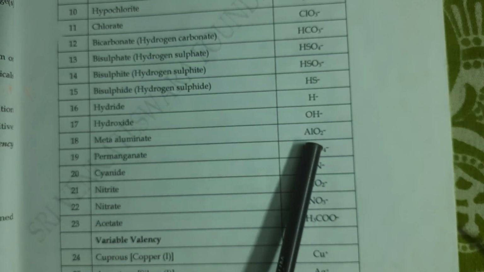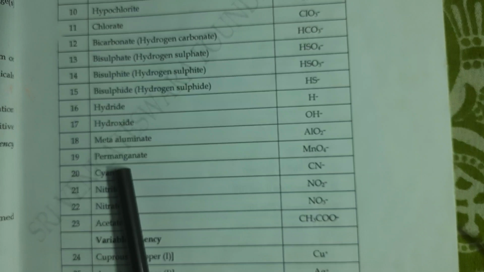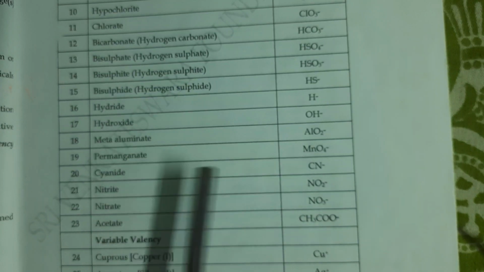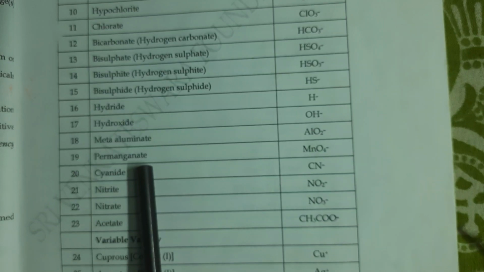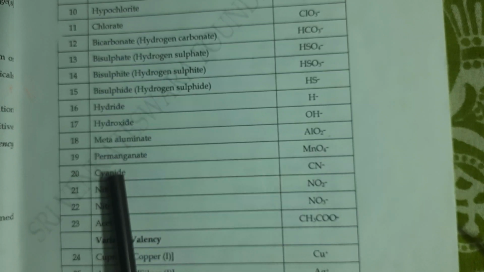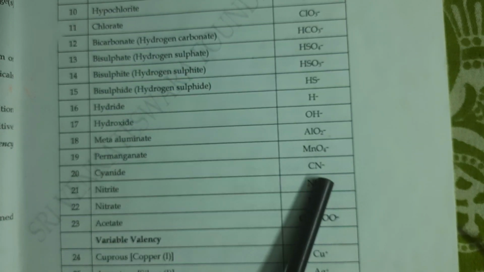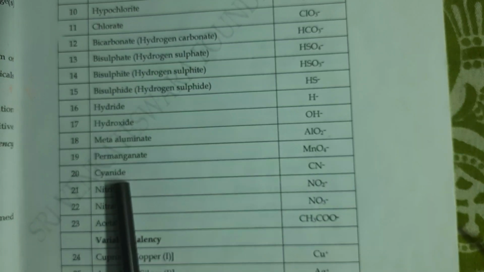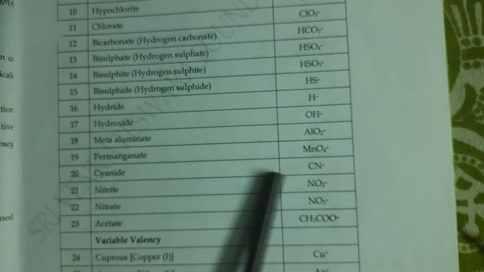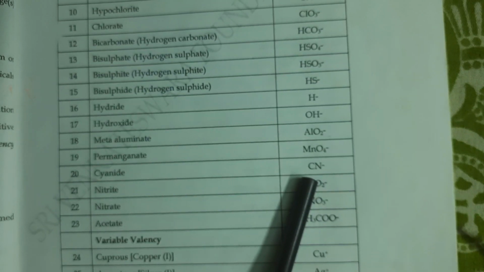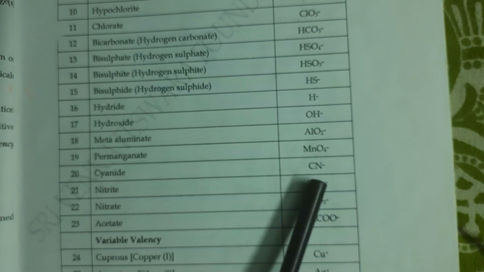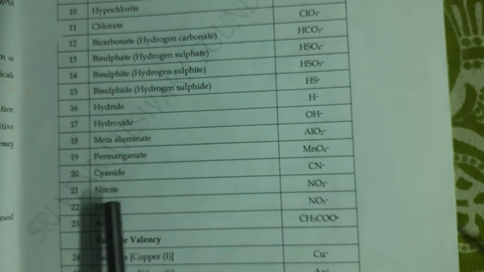Meta-aluminate, AlO2 minus. Permanganate, MnO4 minus. Potassium permanganate is used in the preparation of vermilion, that means kunkuma. Okay, cyanide, CN minus. HCN, potassium cyanide is a very dangerous poisonous material. Even a small particle is very dangerous. Potassium cyanide, KCN. Here we are going to discuss the cyanide ion.